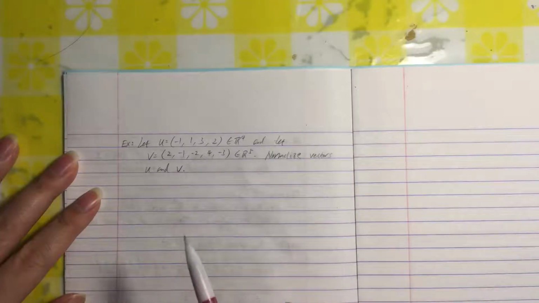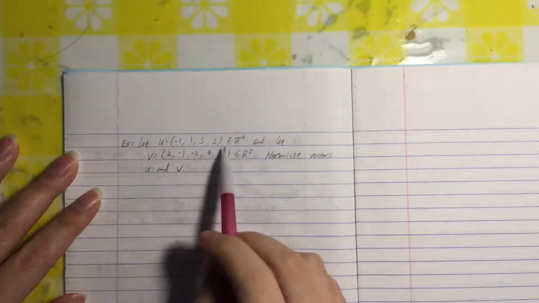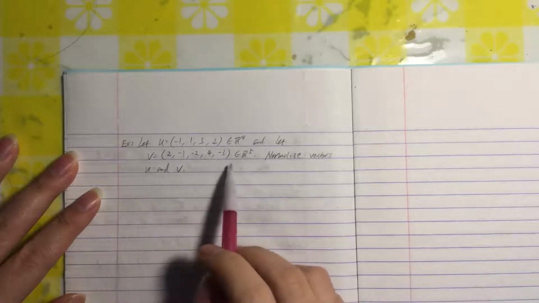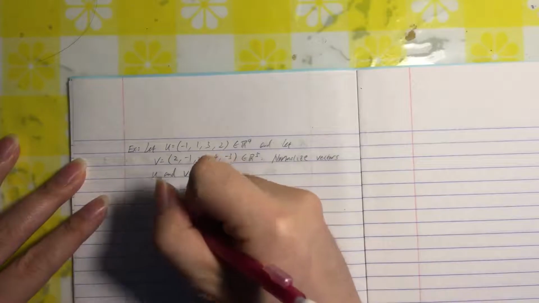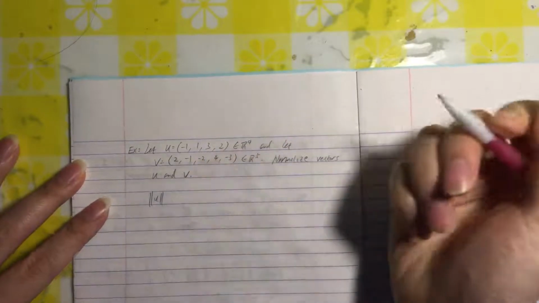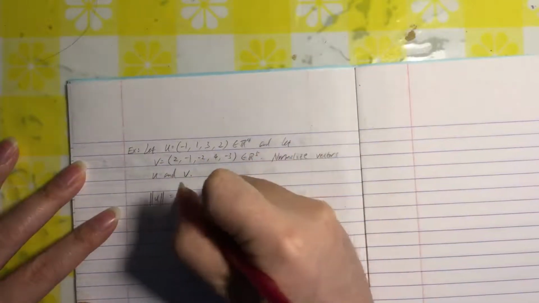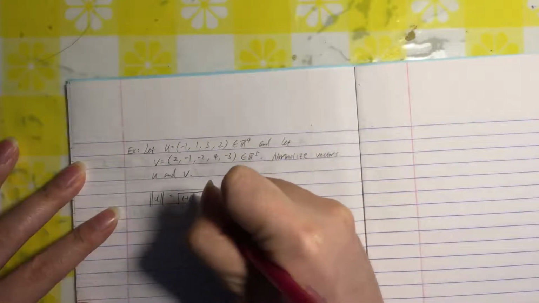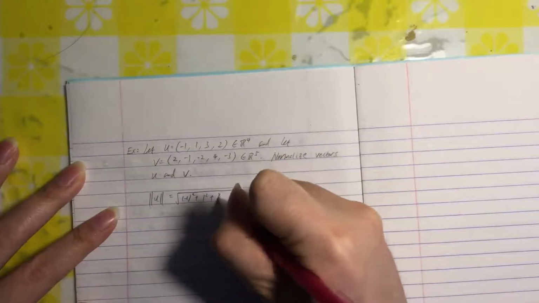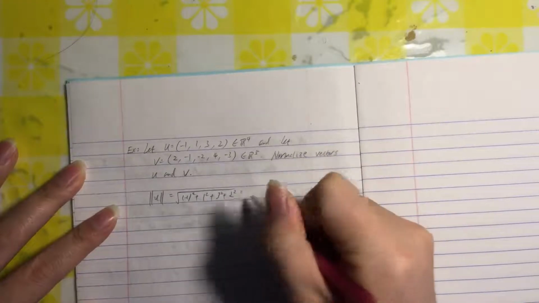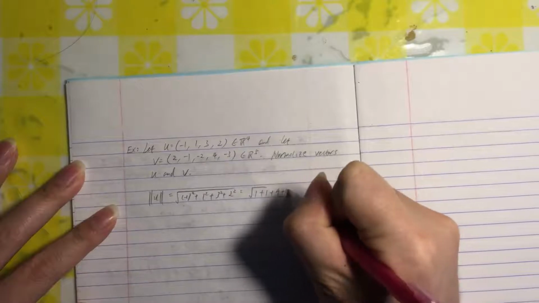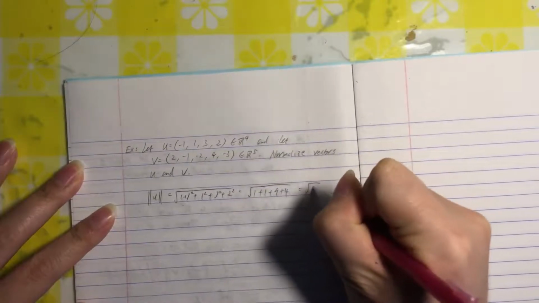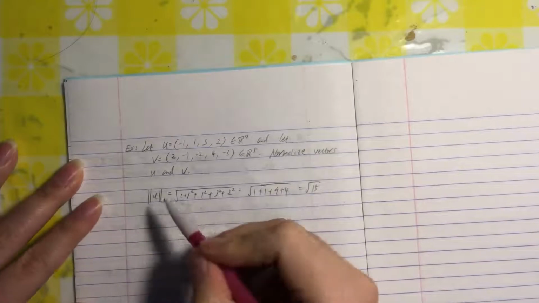Next, let's create an example. Let u be a vector in R4 and let v be a vector in R5. Normalize vectors u and v. In order to normalize vectors u and v, let's find the norm for vector u first. Norm of vector u is square root of -1 square plus 1 square plus 3 square plus 2 square, which is square root of 1 plus 1 plus 9 plus 4. That's square root of 15. That's norm of vector u.